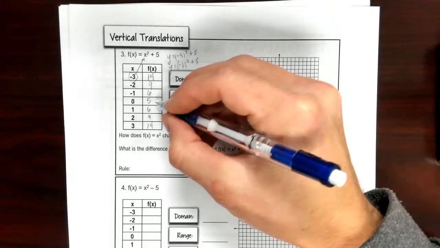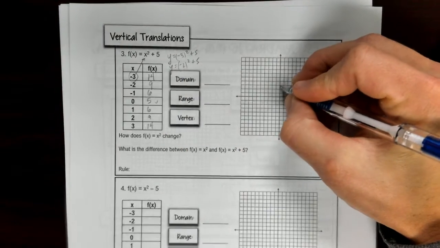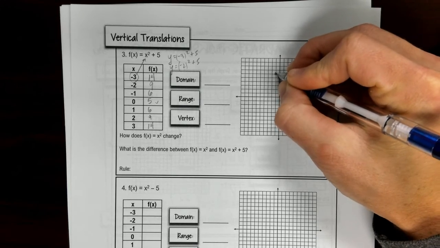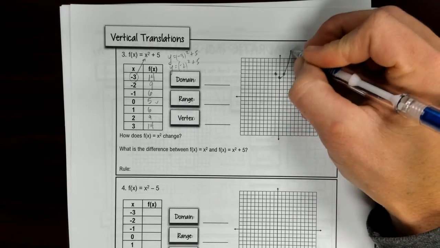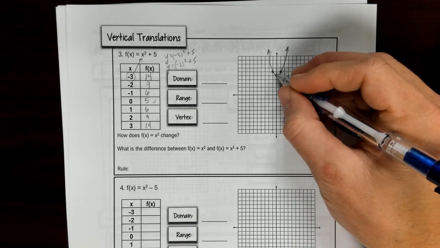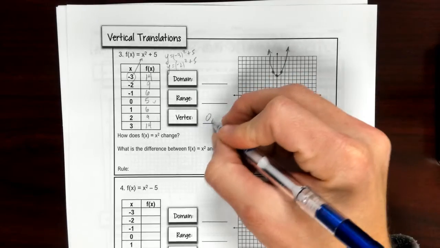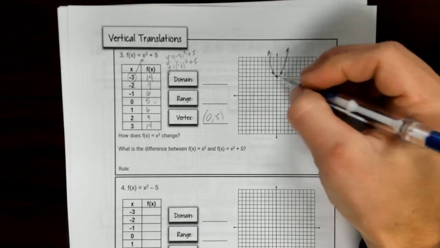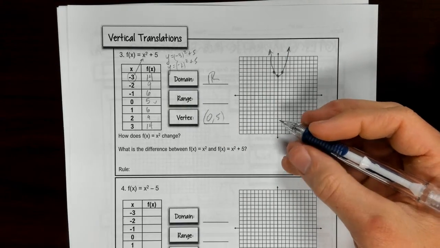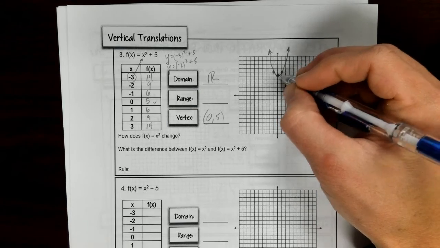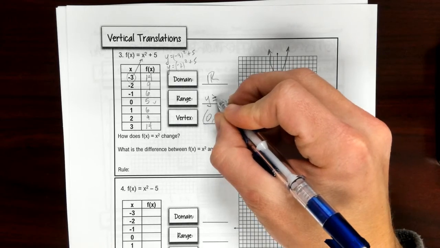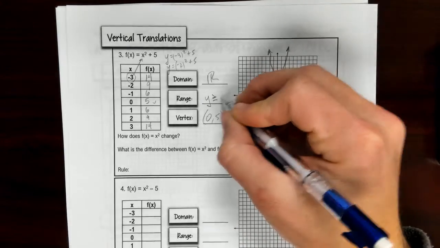Okay, I'm going to start right here at the vertex, which is at 0, 1, 2, 3, 4, 5. I've got a point at 1, 6, and negative 1, 6. Connect those, I can make my parabola, so it's way up here. So instead of your vertex being at the origin, your vertex is up here at 0, 5. Now, the domain has not changed. The domain is still all real numbers. The range, here's the lowest point on the graph, so y, because the range is y values, y has to be greater than or equal to the lowest point on the graph, right? So the lowest point on the graph is 5.